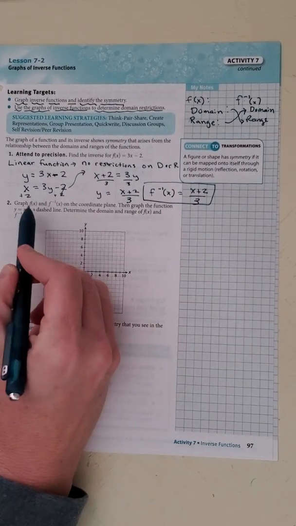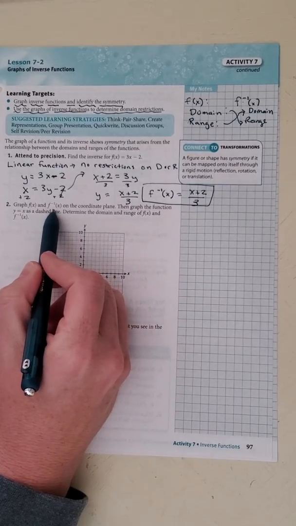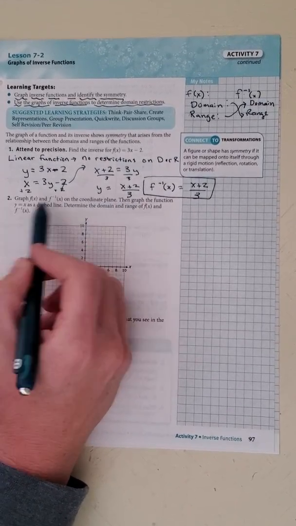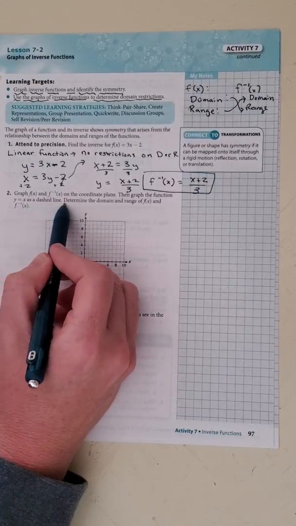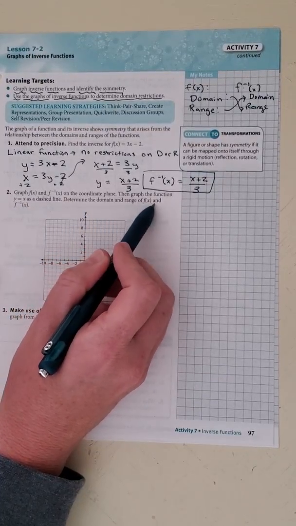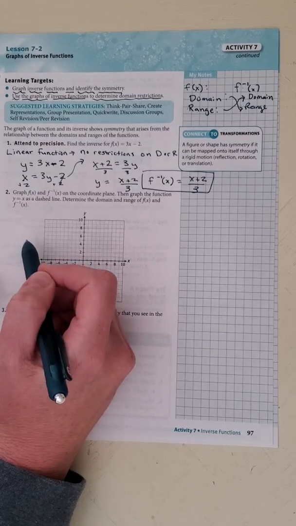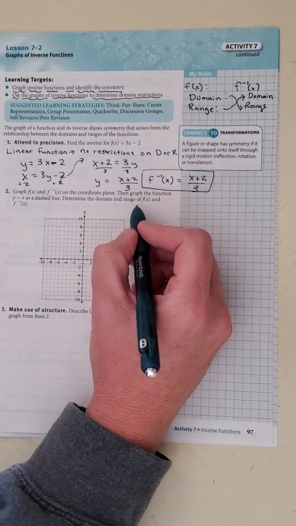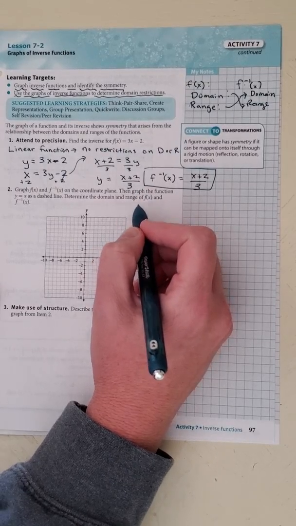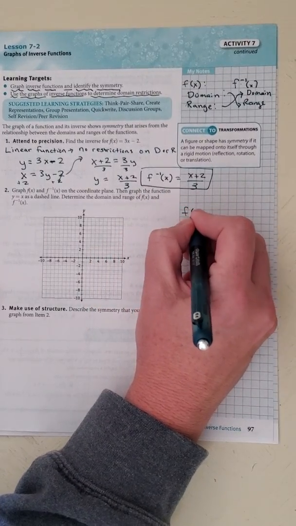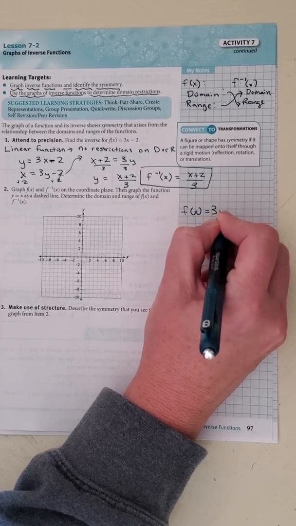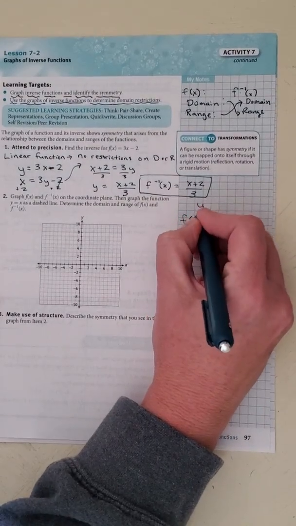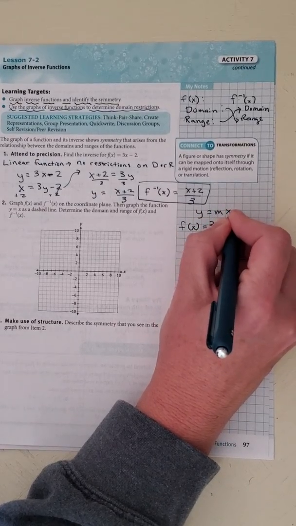It says to graph f of x and f inverse of x on the coordinate plane, then graph the function y equals x as a dashed line, and determine the domain and range of f of x and f inverse x. To graph, I would prefer to have my function in slope-intercept form, y equals mx plus b.